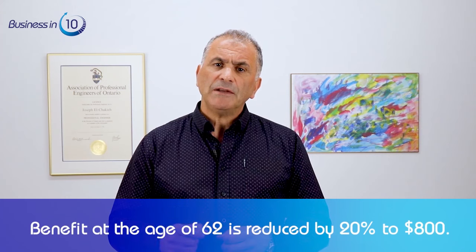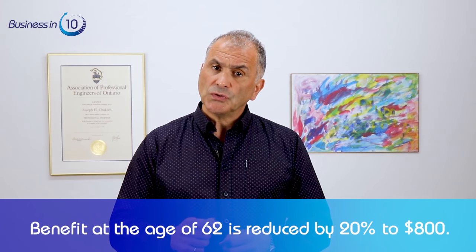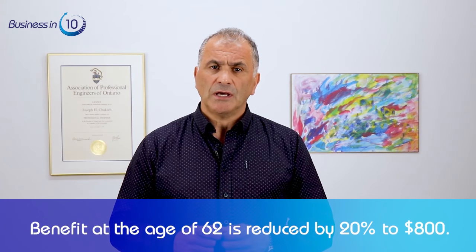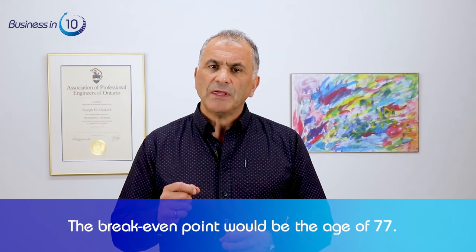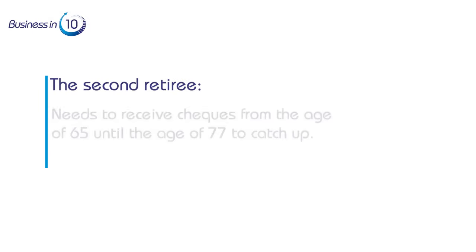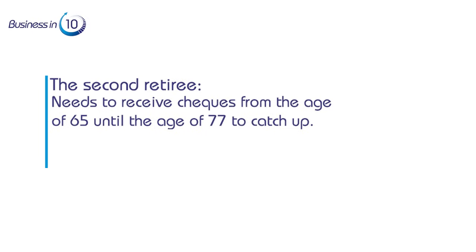Let's say the benefit at the age of 65 is $1,000 and the benefit at the age of 62 is reduced by 20% to $800. If you do the math, the break-even point would be the age of 77. The second retiree would have to receive their Social Security checks from the age of 65 until the age of 77 to catch up with the retiree that started receiving their checks at the age of 62.